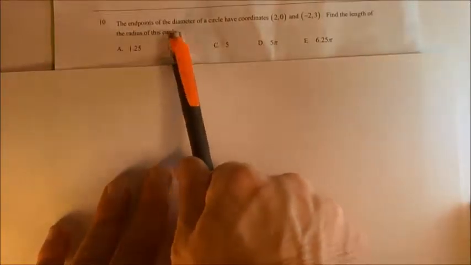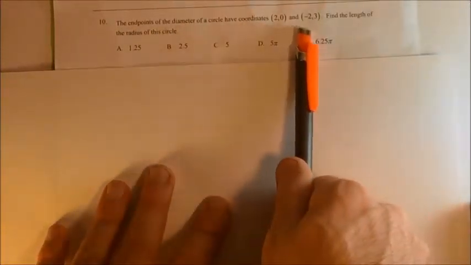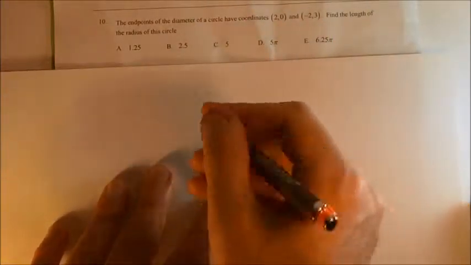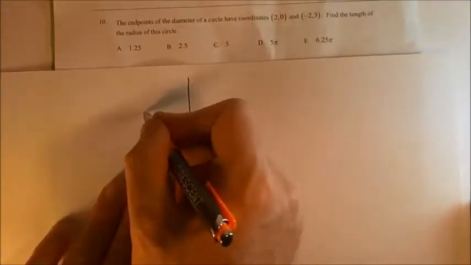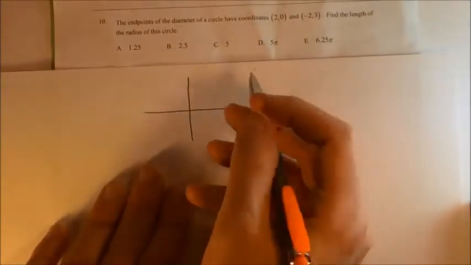Okay, the endpoints of the diameter of a circle have coordinates (2, 0) and (-2, 3). Find the length of the radius of this circle. Okay, so let's just imagine a little plane, and let's plot these points.